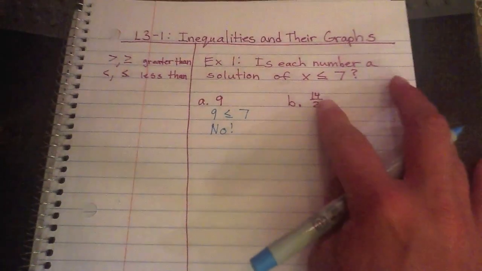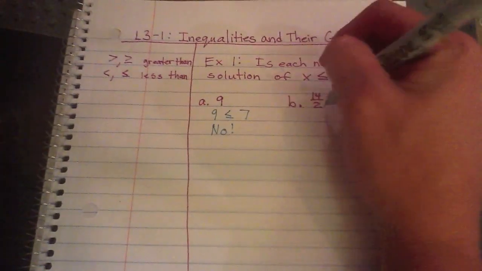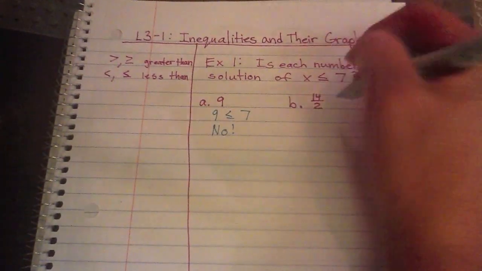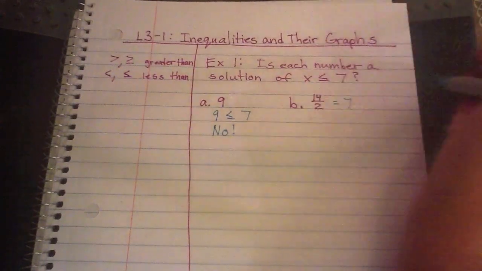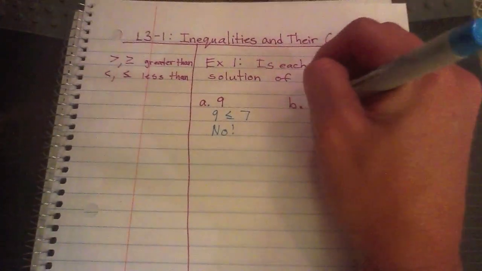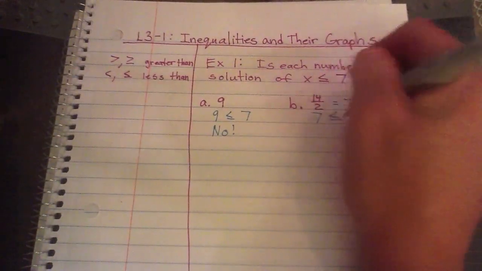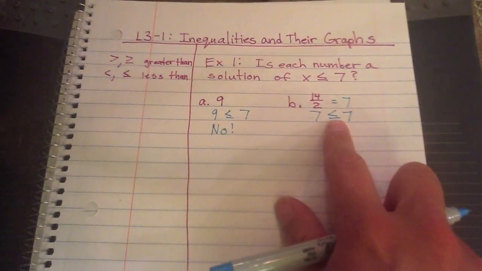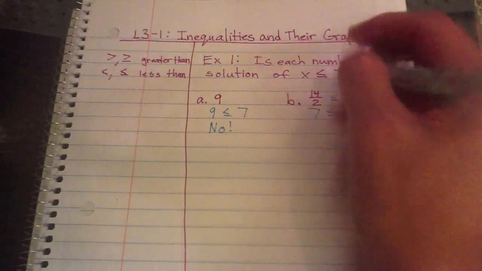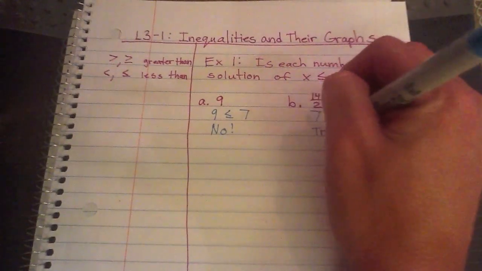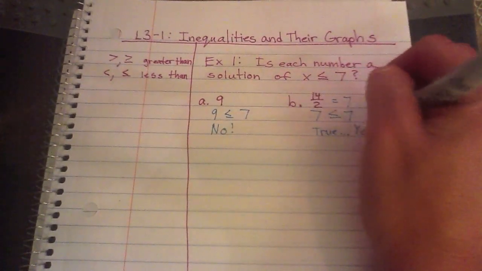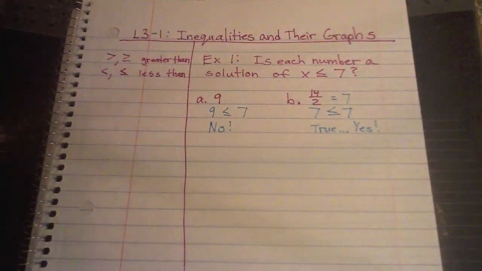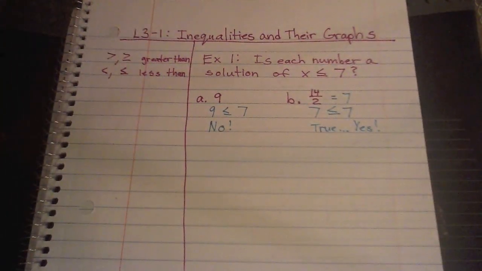Then you can try 14 over 2, and 14 over 2 actually simplifies, and it ends up equaling 7. So if you plugged 7 in, is 7 less than or equal to 7? Because it's or equal to, it is, so this is true. Or you could say yes. And that's all you're doing on those. And once you get really good at that, that's going to help you with checking your solutions.